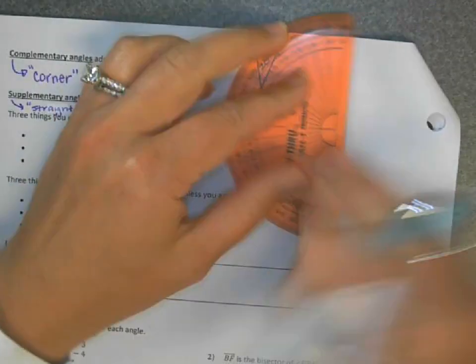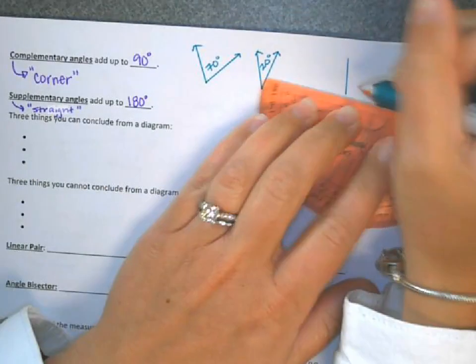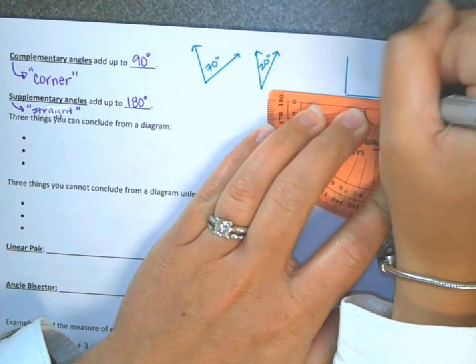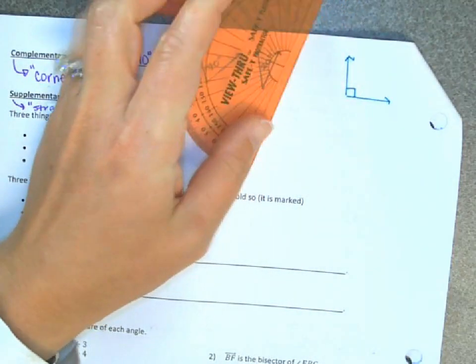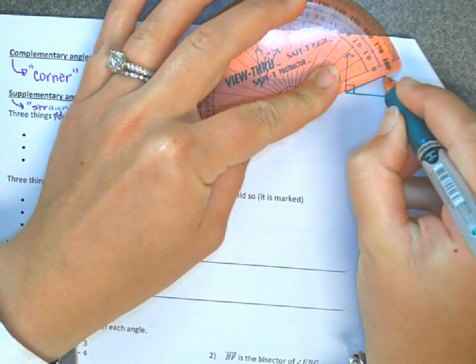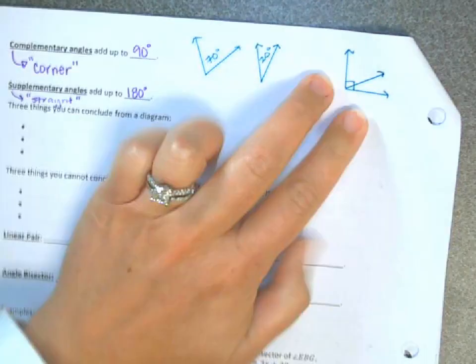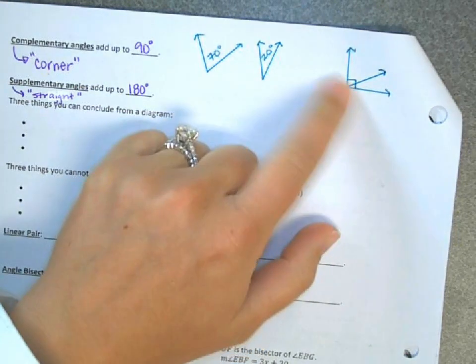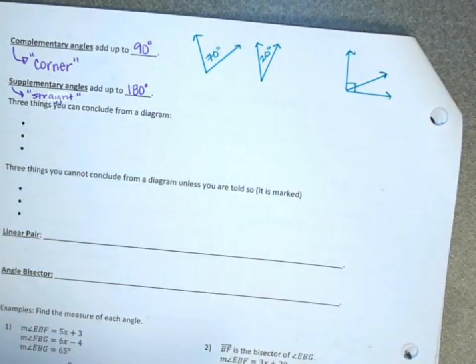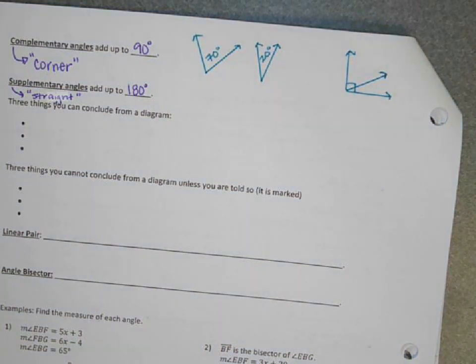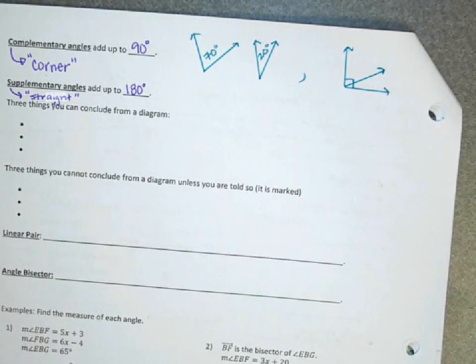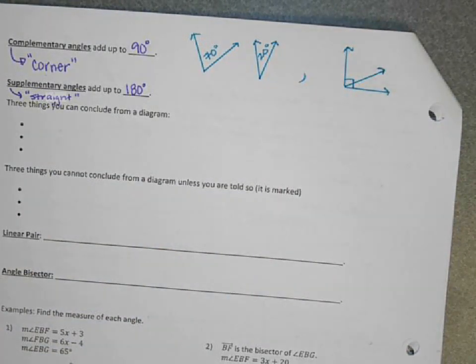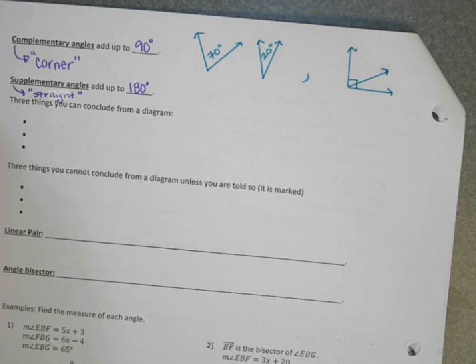The other thing is sometimes they're adjacent. So maybe they looked like this. Maybe this was marked 90, and then it was broken up into 2. Those angles are also complementary because I can see that the whole angle is 90. So part plus part equals whole, and the whole is 90. So either of these would be examples of, put a comma there so we can see that's an example or that's an example. So there's different ways to see what complementary looks like. Okay. And the same idea with supplementary angles as well.